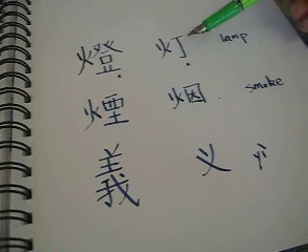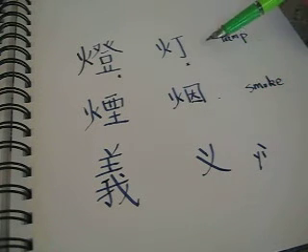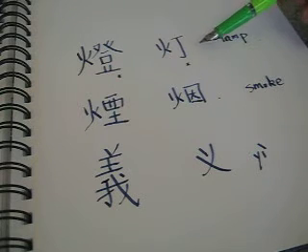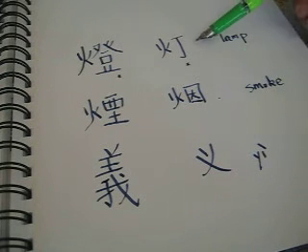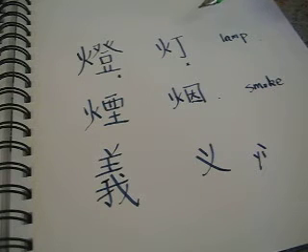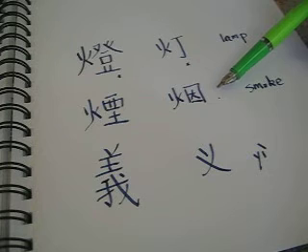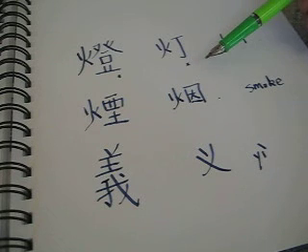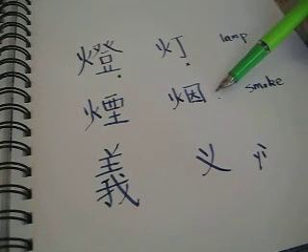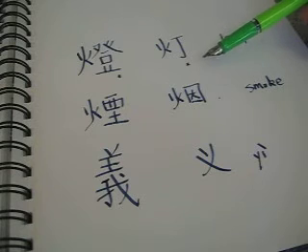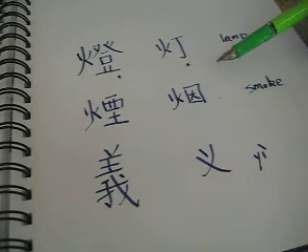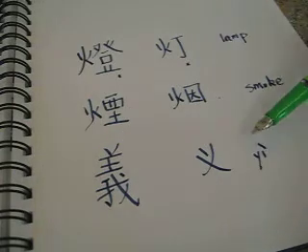So I use this simplified character set in teaching Chinese language so that people can quickly and within the same period of time learn more characters. And also simplified characters are used more often by more people, by more of the population in China. Just the number of people using simplified is greater.